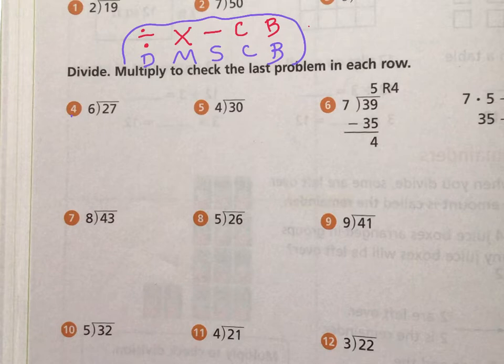So I need you to write these little symbols with the letters at the top because it's going to help us remember the steps for long division. So go ahead and take a minute to do that. If you need to pause the video, maybe you already have it written down. Otherwise, take a minute. All right, here we go.